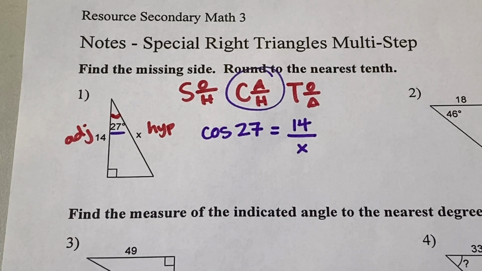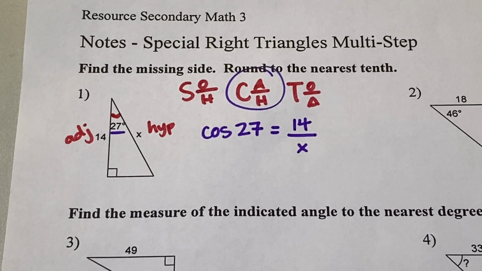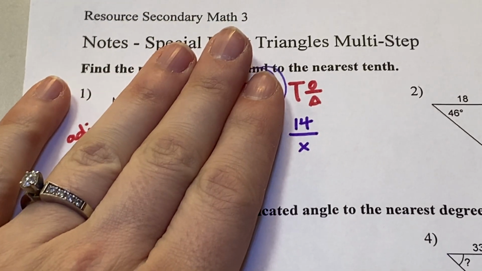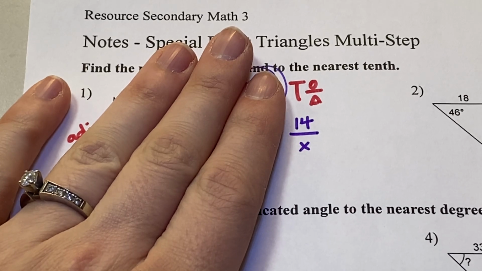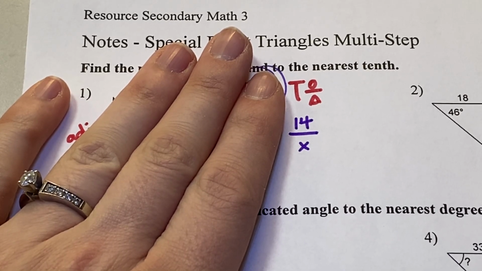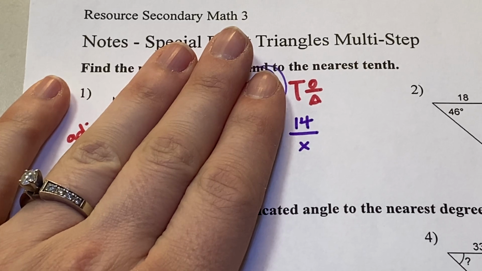Okay, now tell me, you guys, because now we're just trying to solve for x. It just becomes another equation. So look at our side with our x. Can we solve for x when it's on the denominator? No, so what do we got to do? We got to move it.